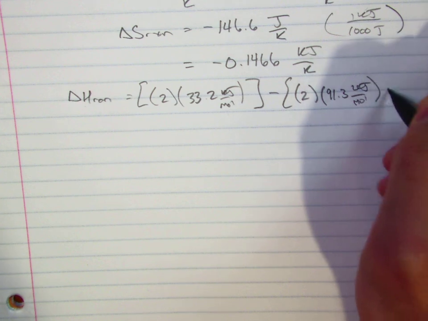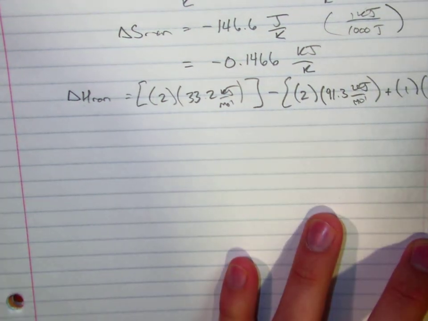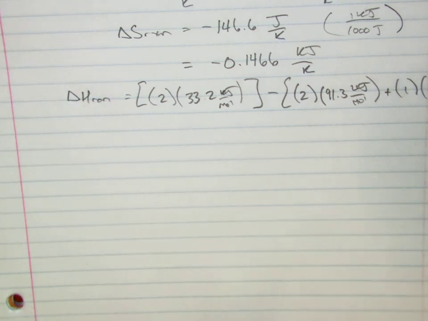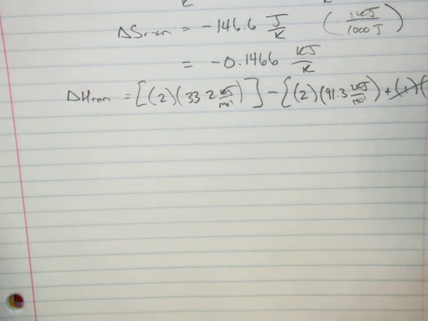plus 1 oxygen, but I'm not given an enthalpy value for oxygen, which is not a mistake. Remember, the heat of formation of anything in its most standard state, and here we have that, oxygen diatomic gas, is just 0. So that drops out, and that's an old theme from chapter 5.